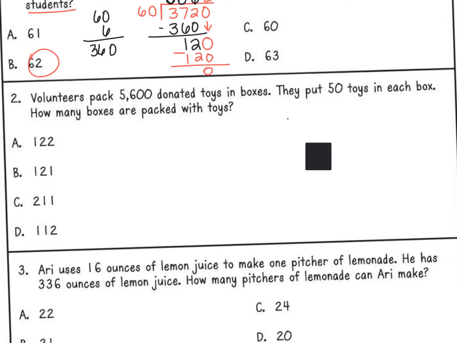So you're dividing. So I've got 5,600, 50. The question says, how many boxes are packed with toys? So I'm going to do 5,600 divided by 50. Now these are really friendly numbers. What makes them so friendly? What makes it easy? What about these numbers is easy?